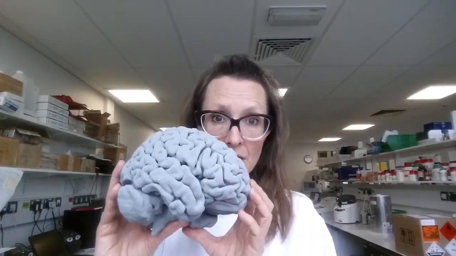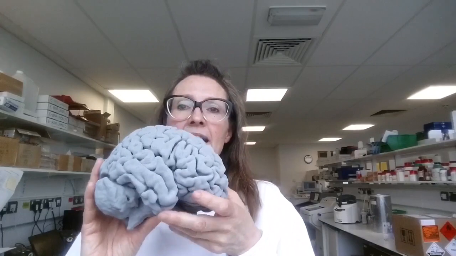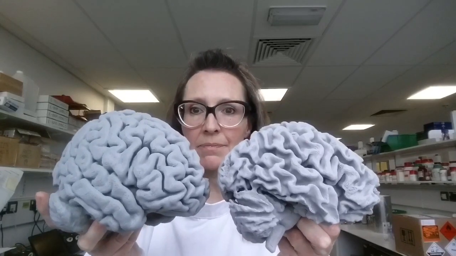Here is the brain of somebody who does not have dementia. And they're quite heavy because they actually represent how heavy the brains really are. Surprising how heavy they are. So this is, as I said, a brain without dementia, and here we have a comparison. This is somebody who does have Alzheimer's.